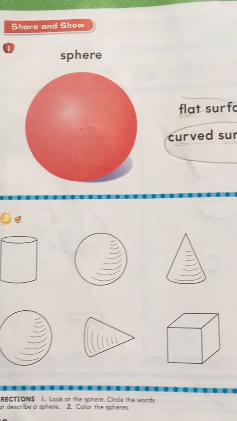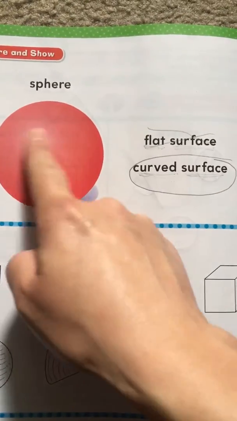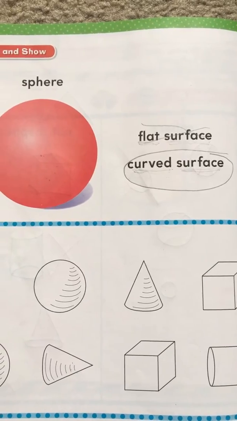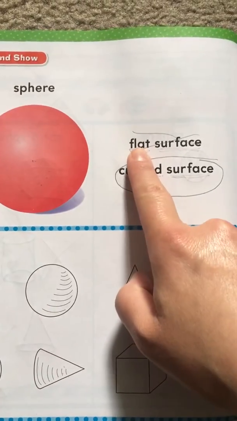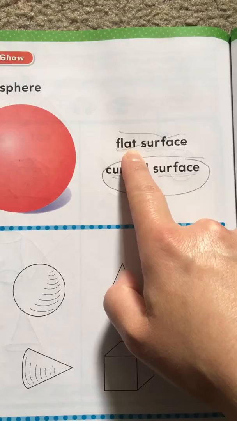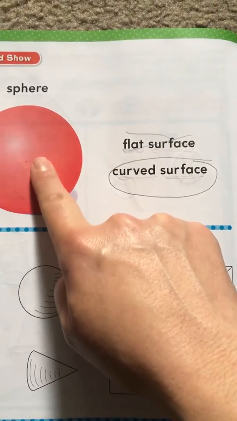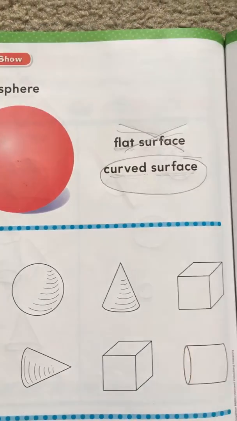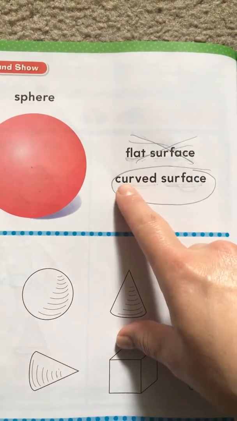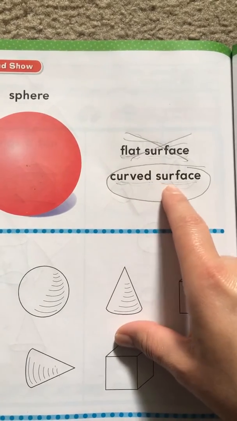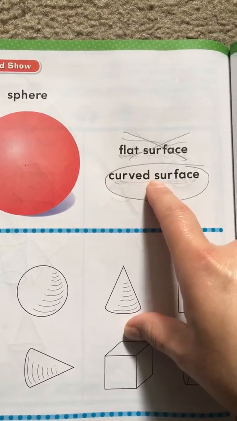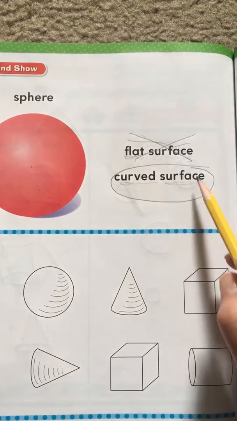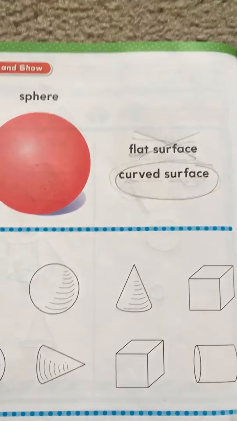418. And number 1 says, look at this shape, the sphere. Circle the words that describe the sphere. If you look at the words over here, we have flat surface. Is this flat? No. So we're going to go ahead and cross it out. Then we have curved surface. Is this shape, this sphere, a curved surface? Yes. So we are going to circle it.